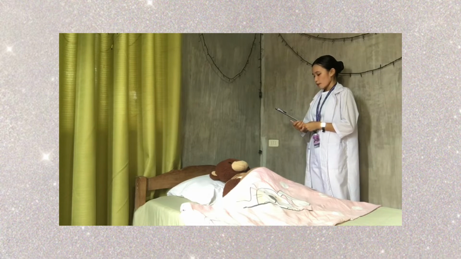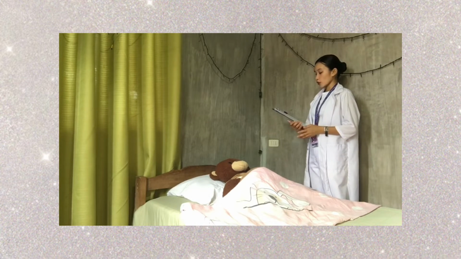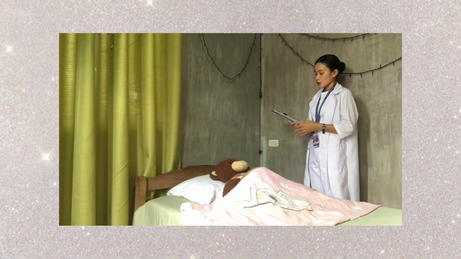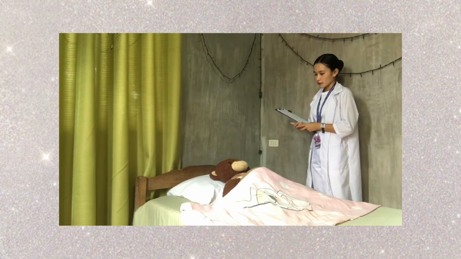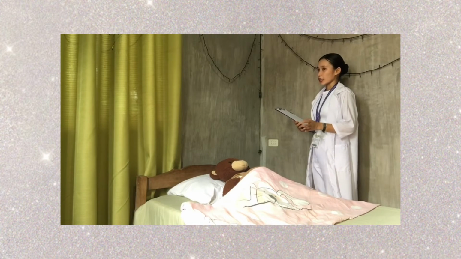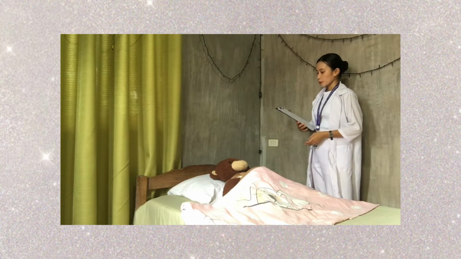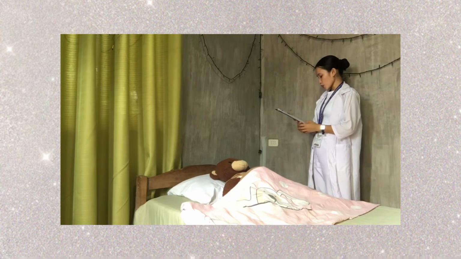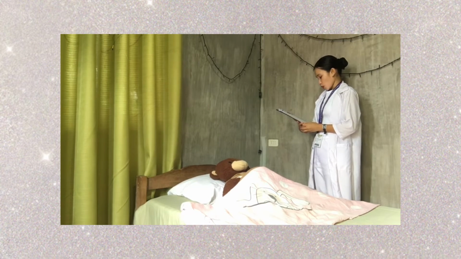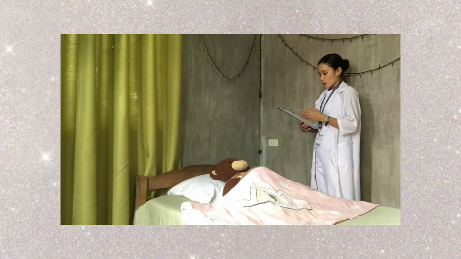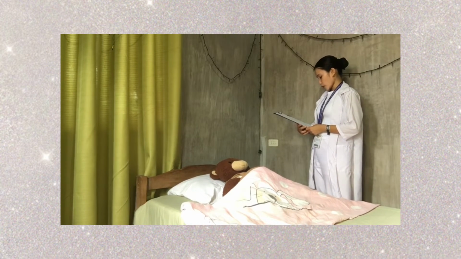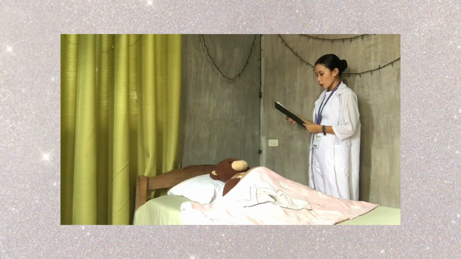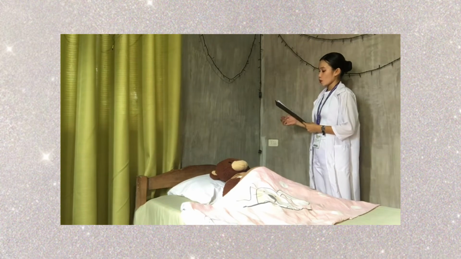Ma'am Pat, before we start our assessment, you can first urinate in our restroom so that there will be no discomfort once we start. As you can see, I closed the curtains so no other people can see us. And of course, I assure you that this won't hurt you and your baby. So don't worry. Before the assessment, do you feel any pain or discomfort? Nothing. Okay, so let's get started.